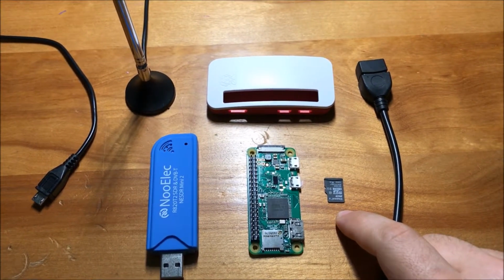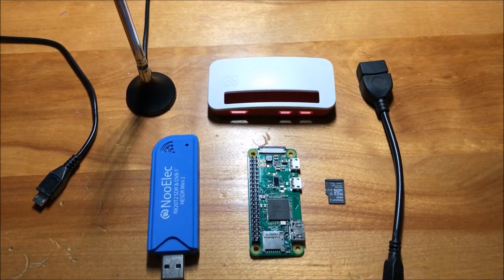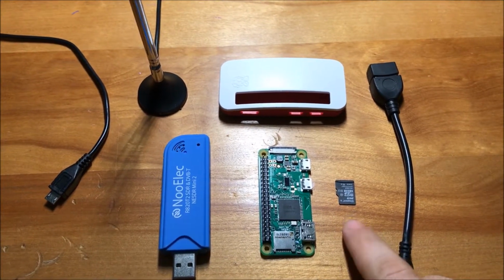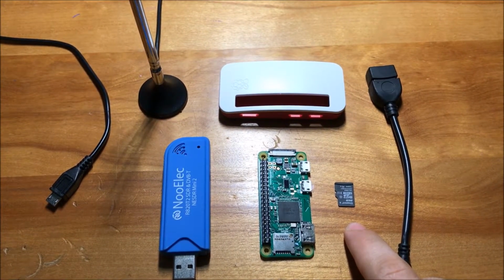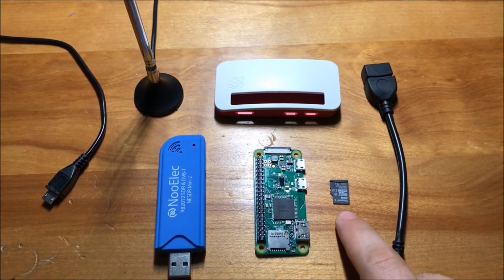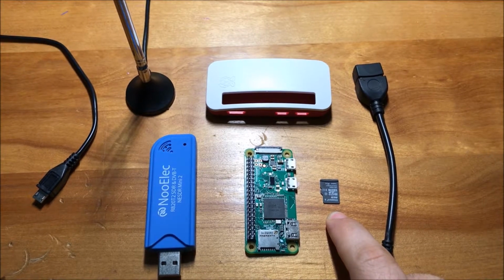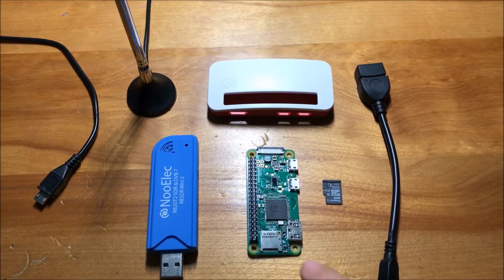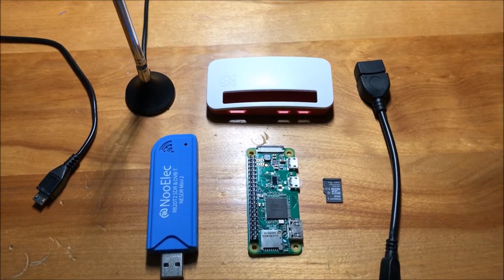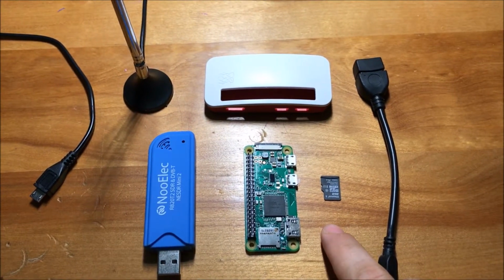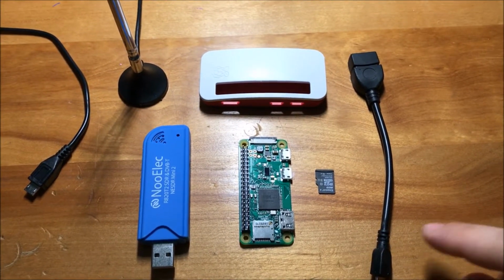An 8 gig SD card. You don't need really anything past that, because the only software you're going to be running is the software from FlightAware. So 8 gigs is just fine, and it's pretty cool because the software updates are pretty regular on this, and it's just pushing a few buttons online, so really super easy.